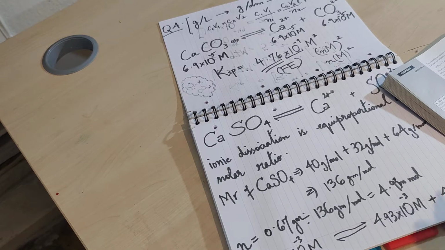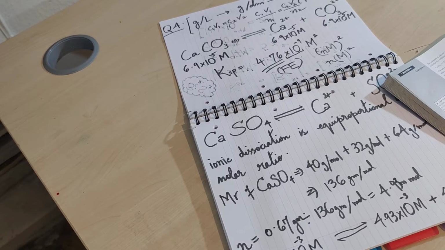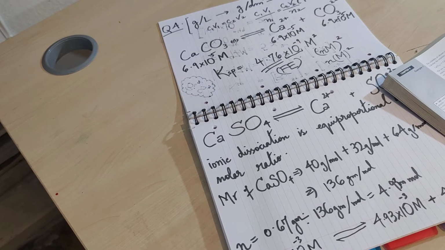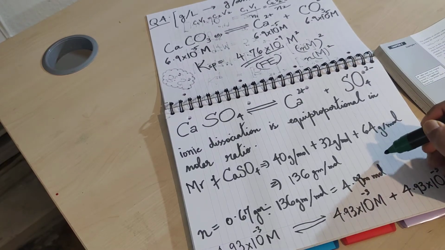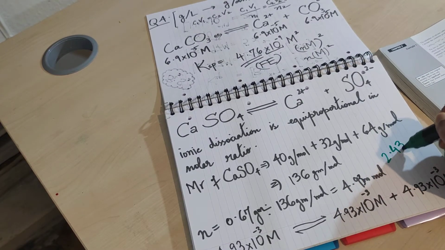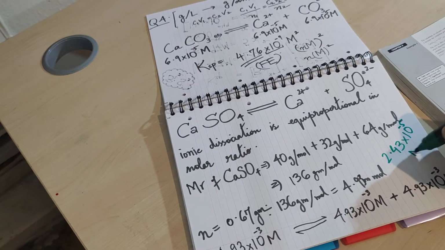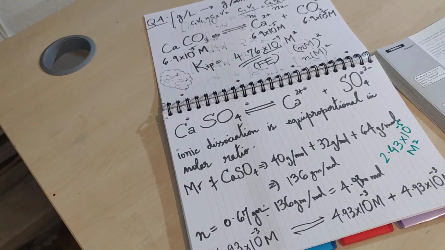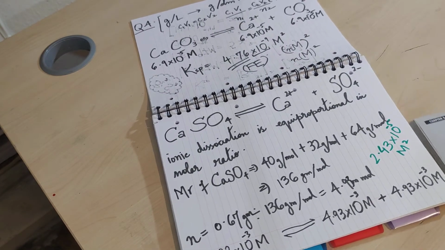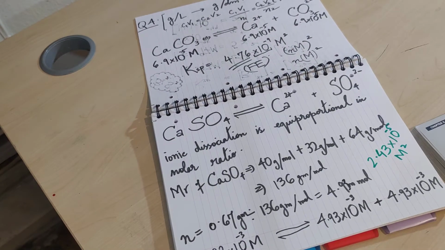And then you can just square it to find the solubility product, which would be 2.43 times 10 to the power minus 5 molarity squared. Is that correct? Yeah, that is correct, yes.